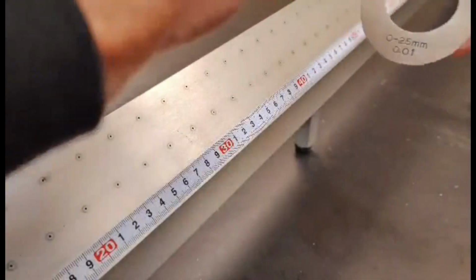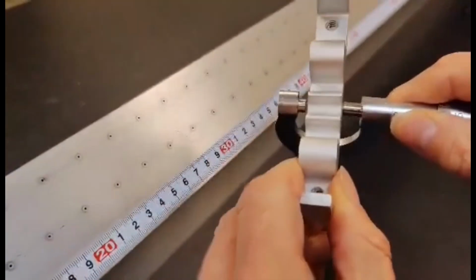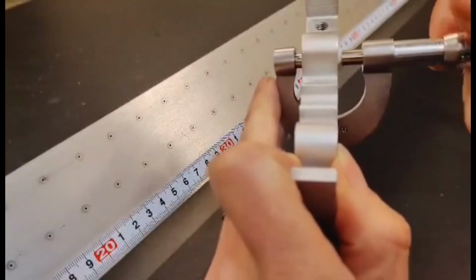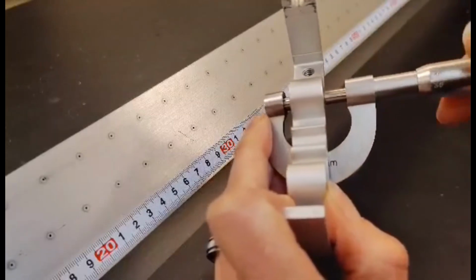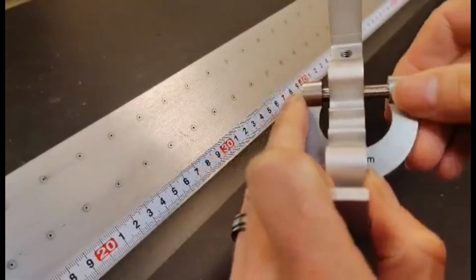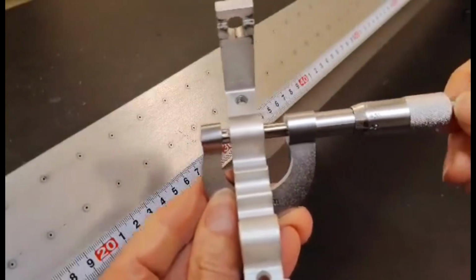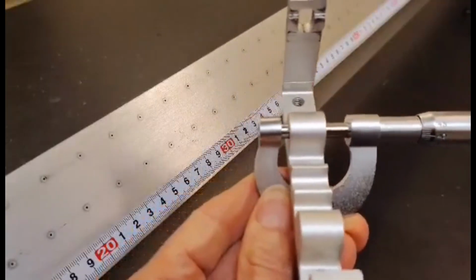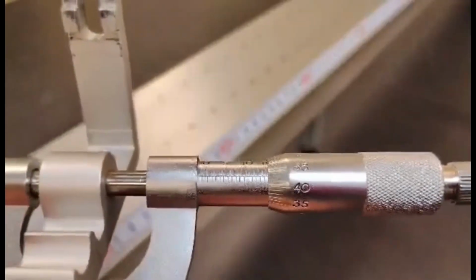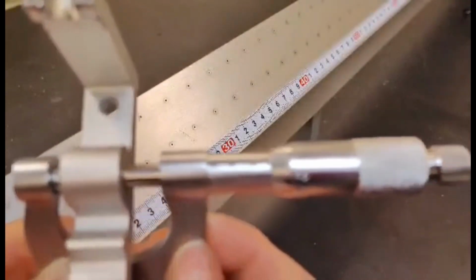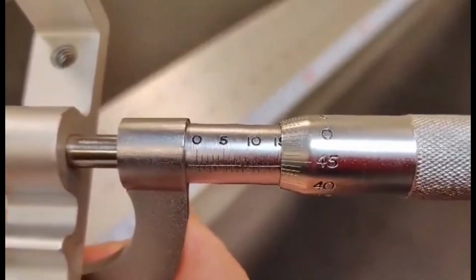I'm trying not to knock off the camera. Let me try to focus. There is 15.43 millimeters.